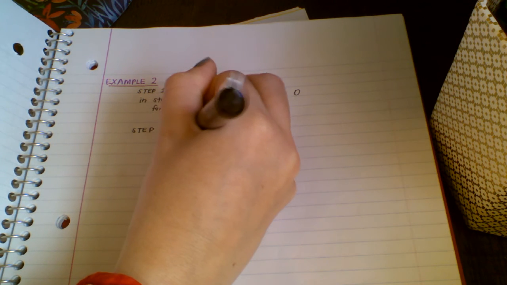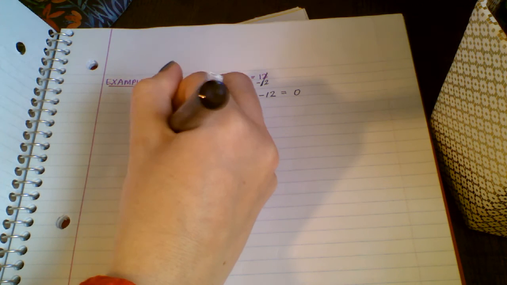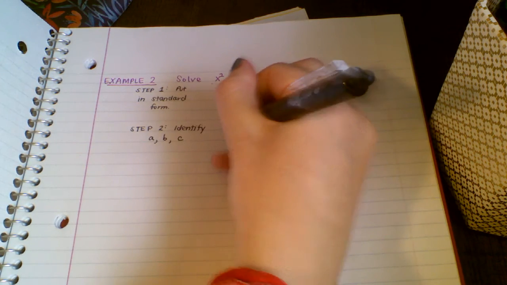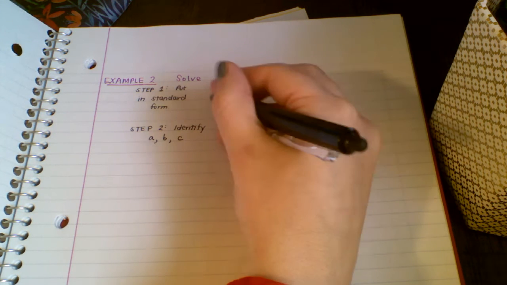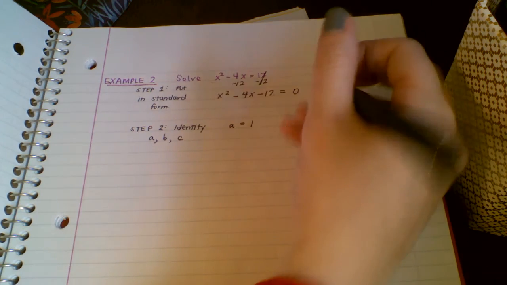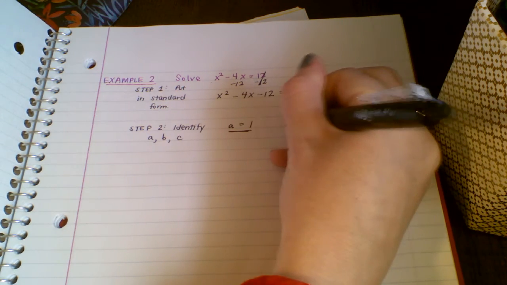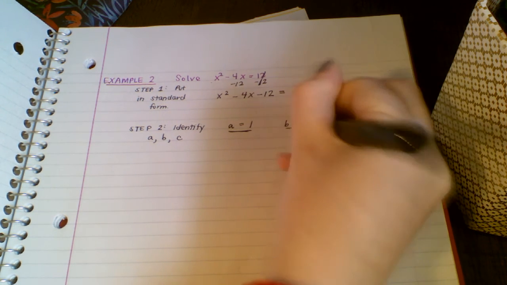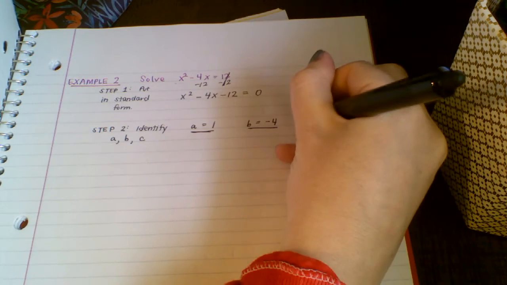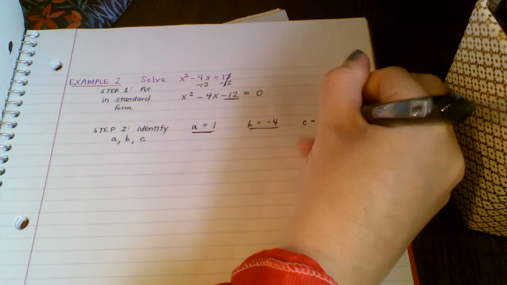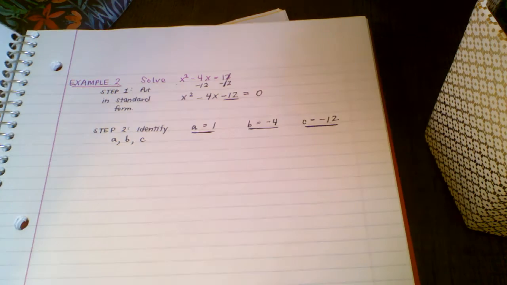Step 2, identify A, B, and C. Remember, A is just the number before x squared. Oh, wait, there's no number there. It's just the number 1. B is the next number right before x. That's negative 4 for this example. Remember, the negative stays with it. And then C is the constant. So that would be negative 12. Step 2, done.